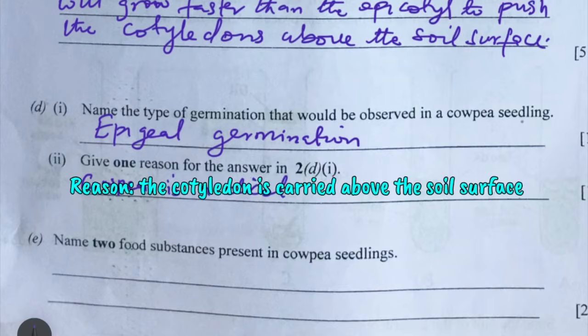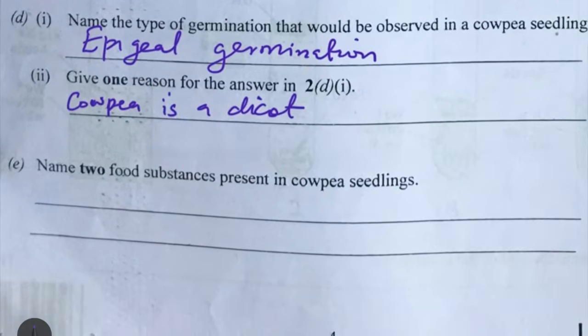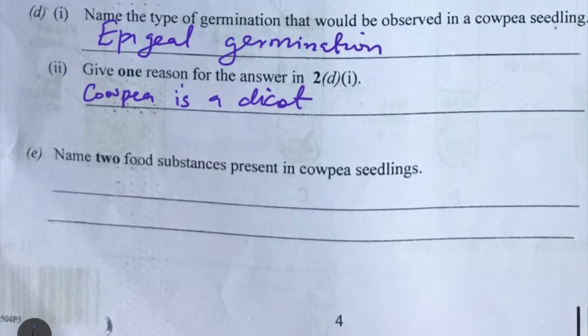Can just say that one go. So epigeal is common among the dicots. Hypogeal is common among the monocots.